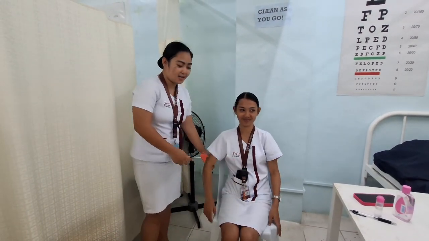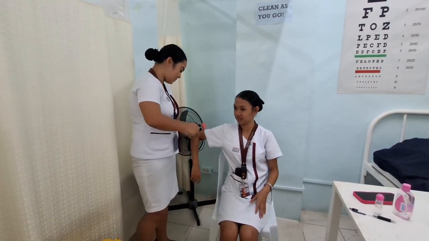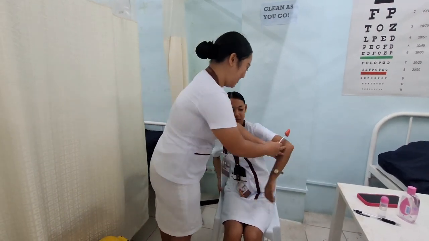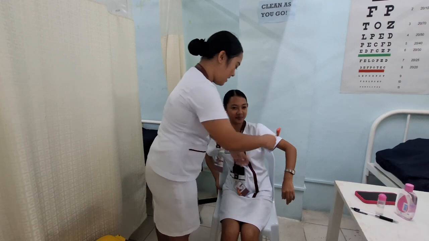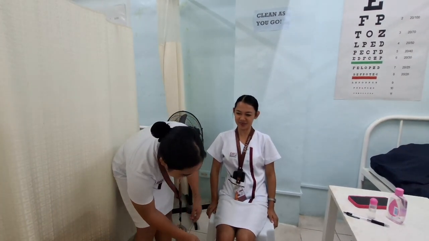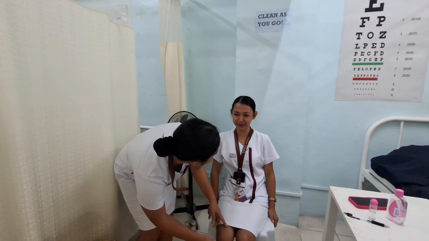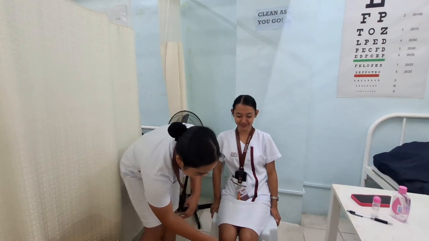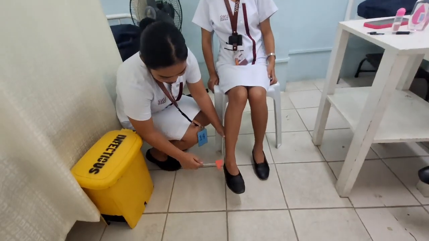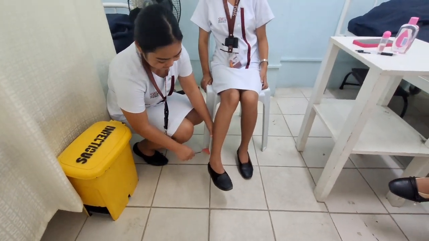And then the triceps reflex. Reflexes. And then the patellar reflex. And then the Achilles reflex. Where's the Achilles tendon? Okay.